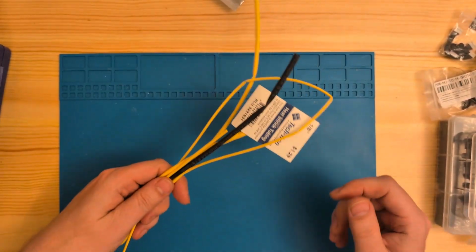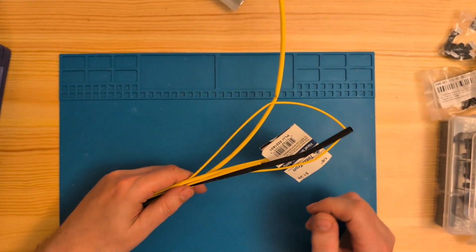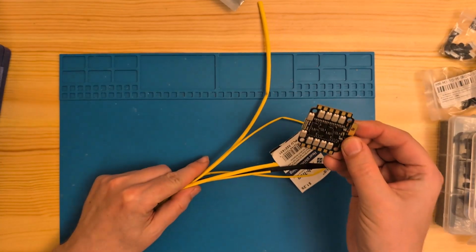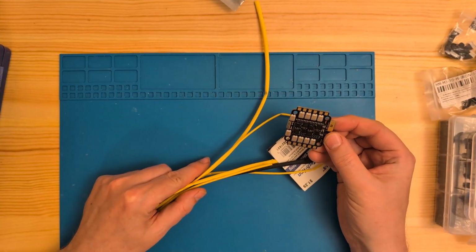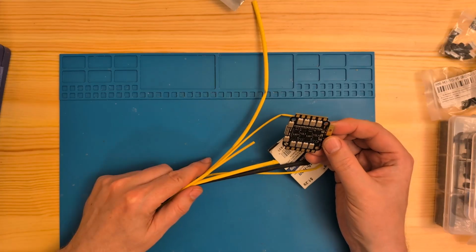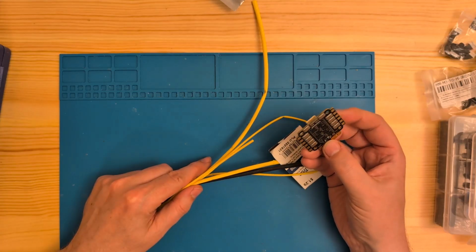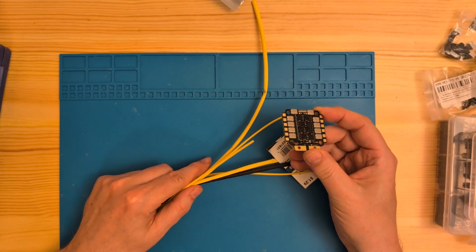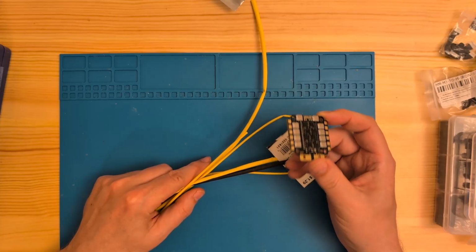For bigger drones, where you don't have a universal 4-in-1 motor control board but a motor control board per motor, it's usually called, I forgot to mention, an ESC.